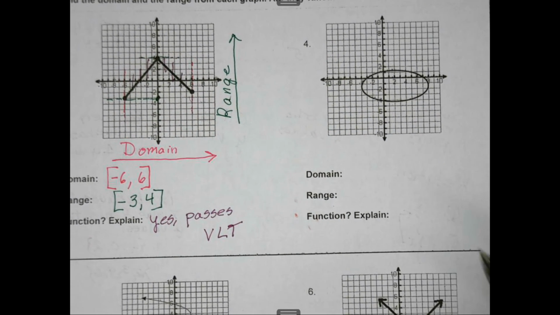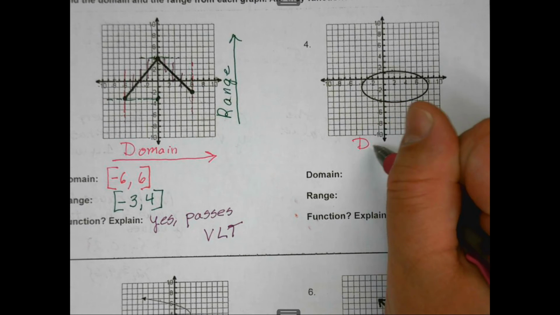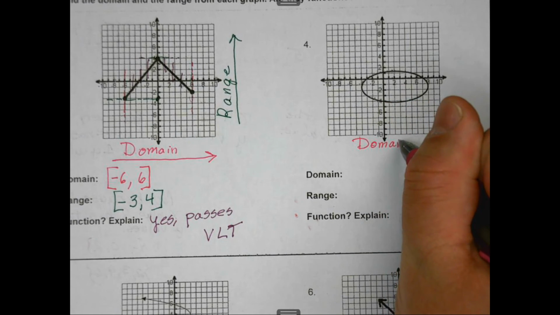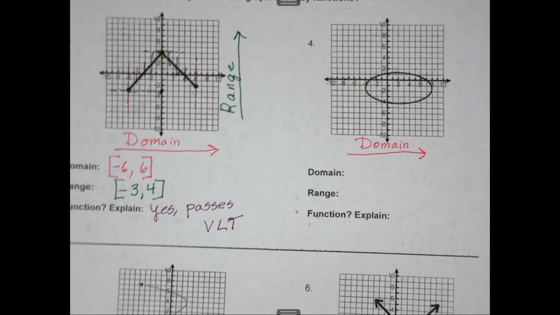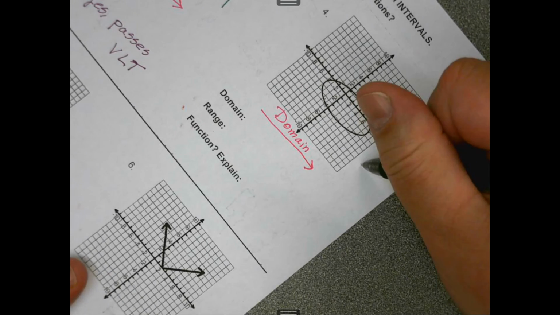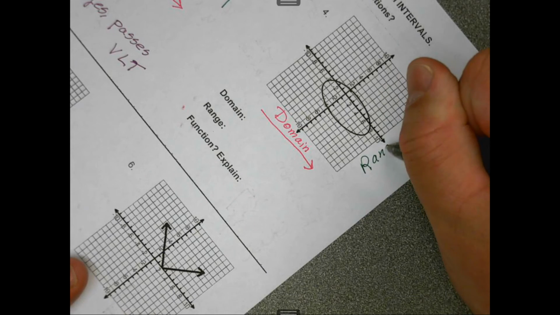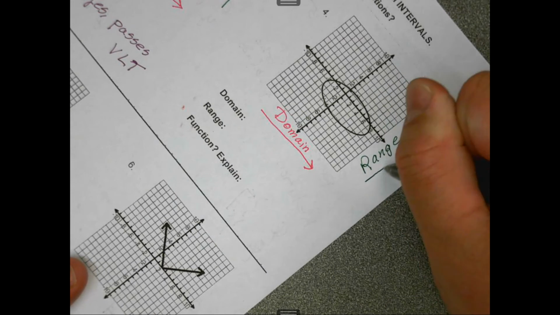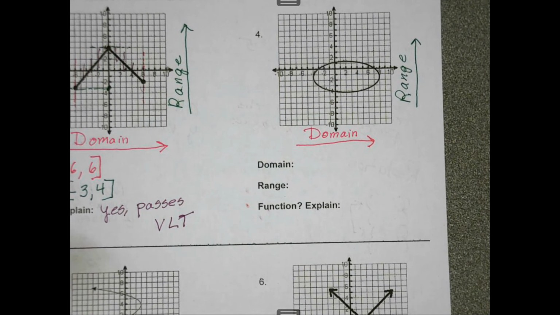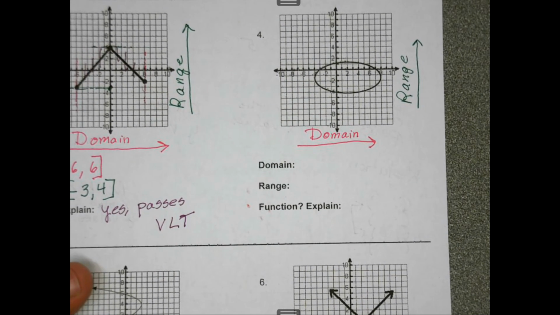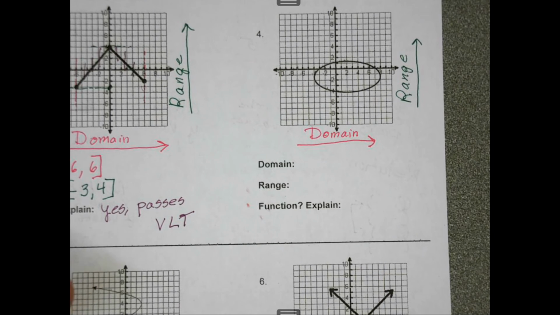Okay, number 4. And here's my domain. It goes from left to right. Range, lowest to highest. So my domain for this continuous relation, I should say relation, it's not a function.